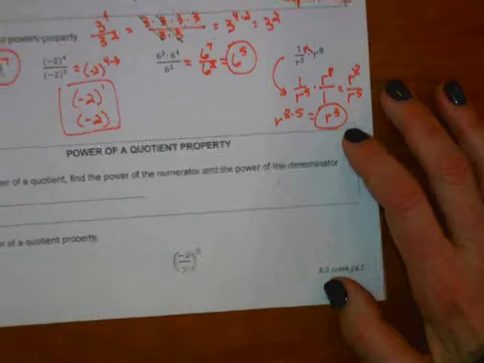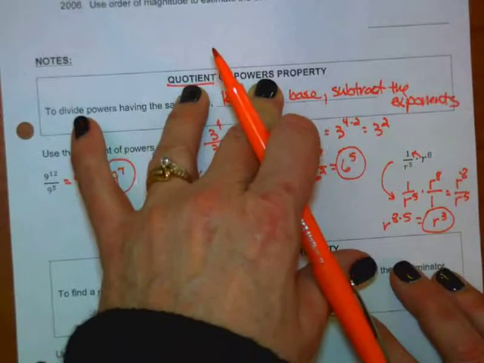Okay. Quotient of powers was up here. Excuse me, you guys, stay with me.